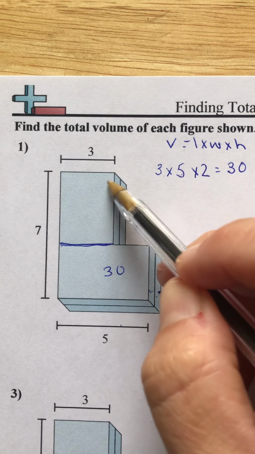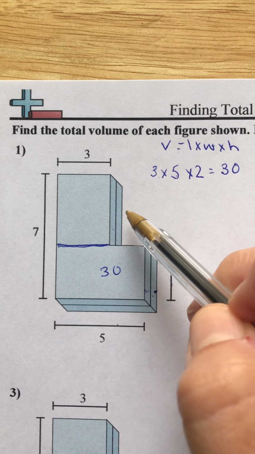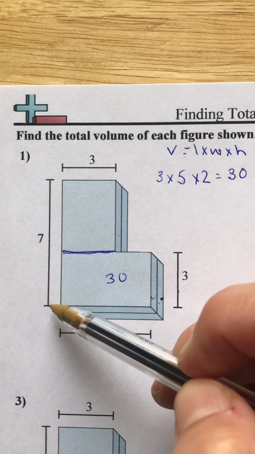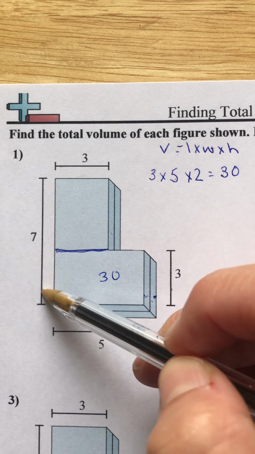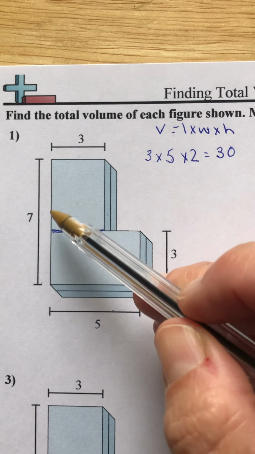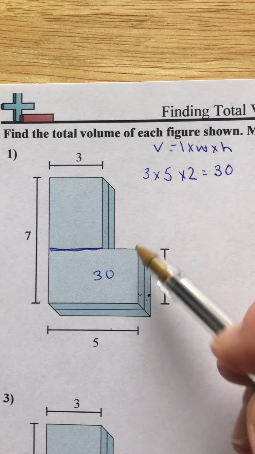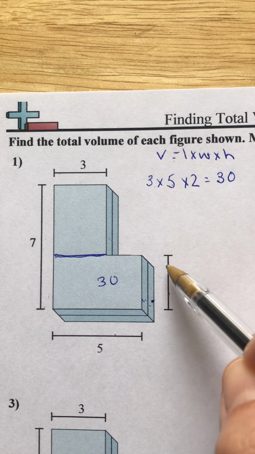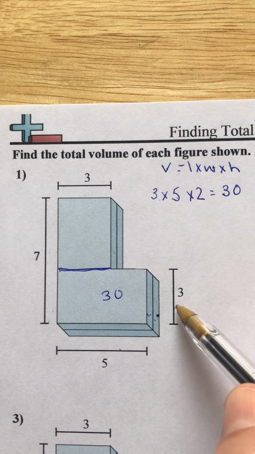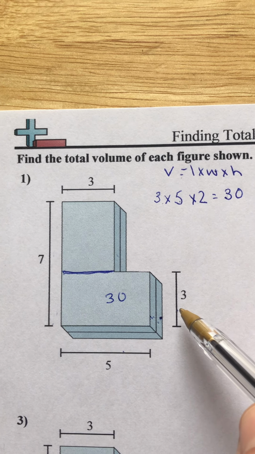Now we have to find the volume of our second shape. It tells us this is 3, and we know the height here is 2 layers. The problem is it's not 7. 7 was the entire thing. So we just have to do a little subtraction to figure out our length over here, or our width, either way. So if the whole from top to bottom is 7, and this one took up 3 of those centimeters, then you simply have to take the whole minus what you used on this bottom shape. So 7 minus 3, which of course equals 4.